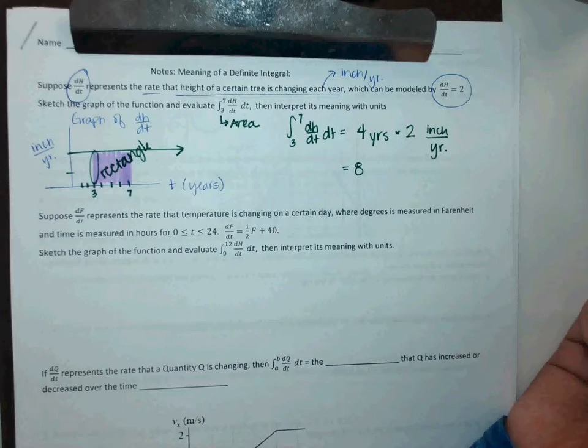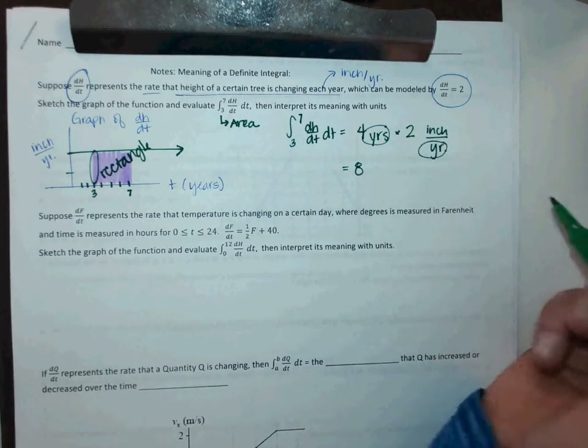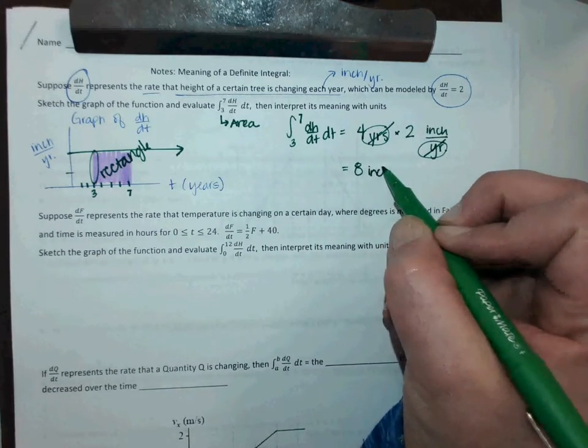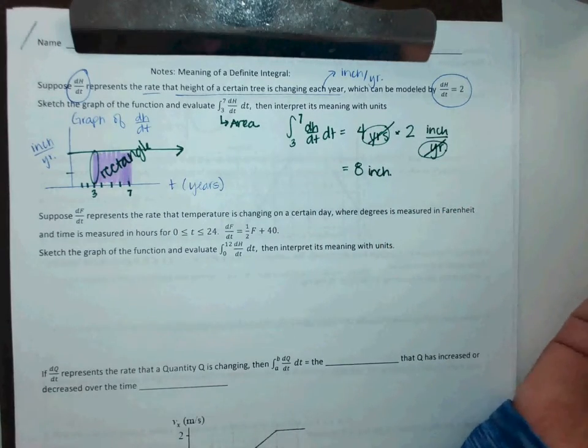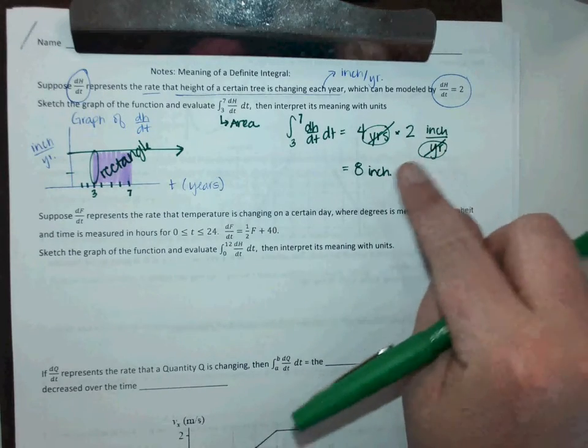Oh, they cancel out. These years are on top, these years are on bottom. They're going to cancel out. My result is going to be inches. Now, I want you to think back to if I had inches and I took the derivative, what would I get? Inches per year. What would the second derivative be? Inches per year squared. But if I have inches per year and I do an antiderivative, I get back to just regular inches. It's because these cancel out.